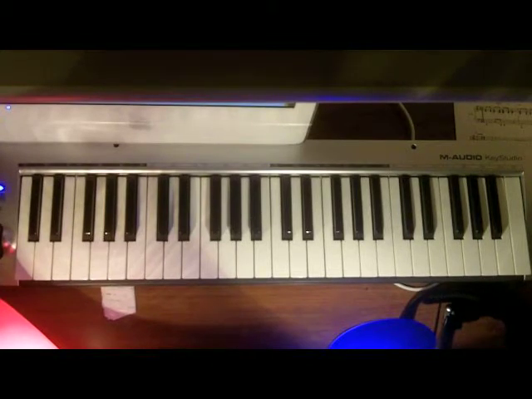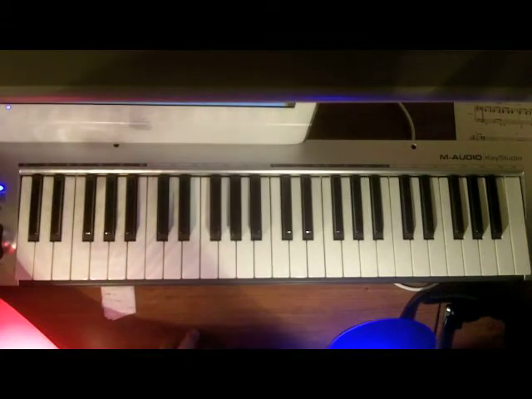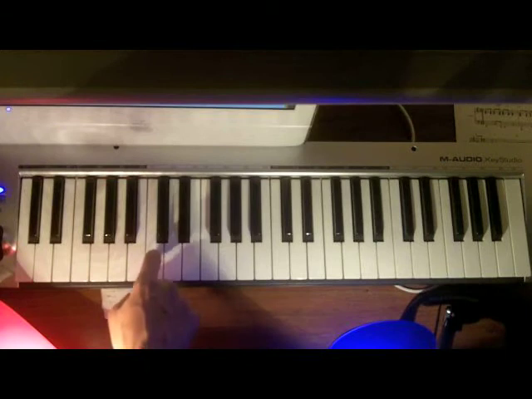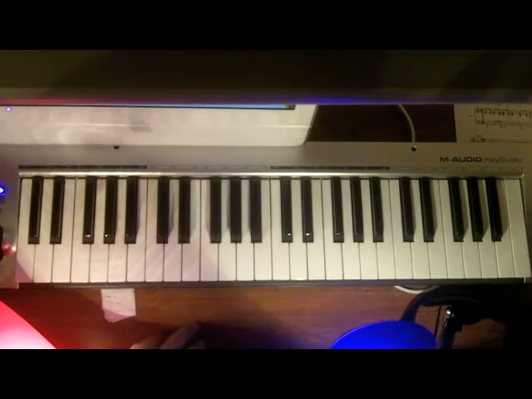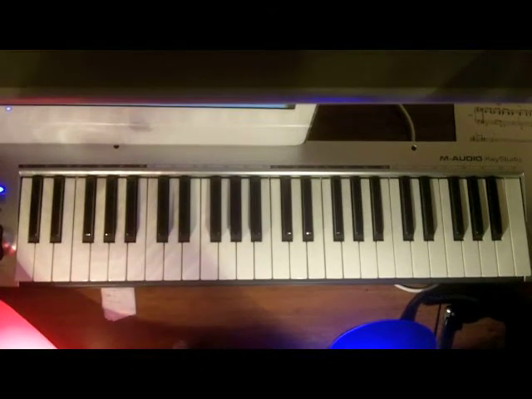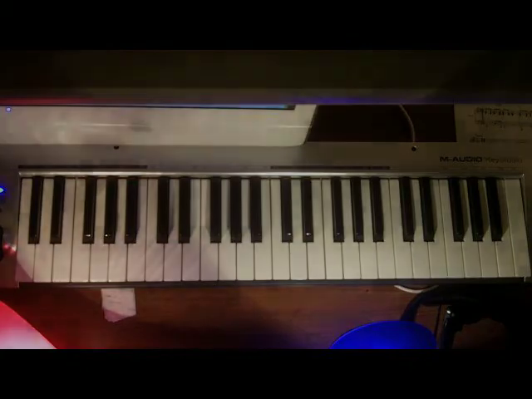Alright, now I gave you some stuff to chew over, so you can just play around with that. You know what? I'll give you an assignment. Learn all the scales. There'll be 12 major scales. You got 1, 2, 3, 4, 5, 6, 7, 8, 9, 10, 11, 12. So all these scales you can learn on your own.